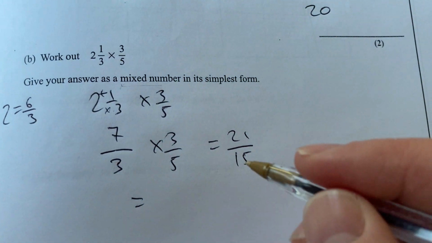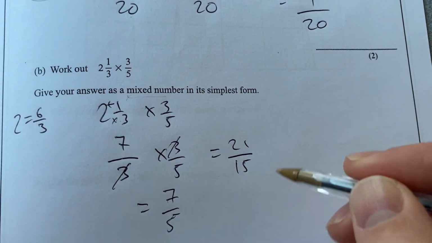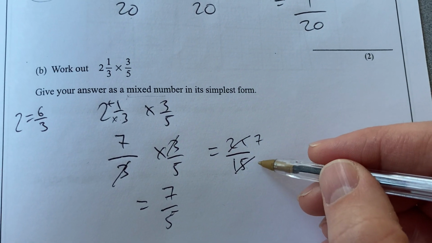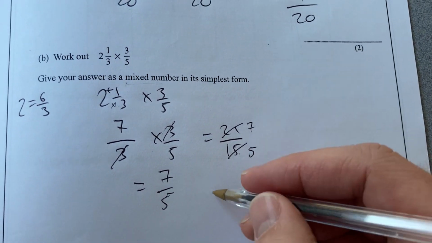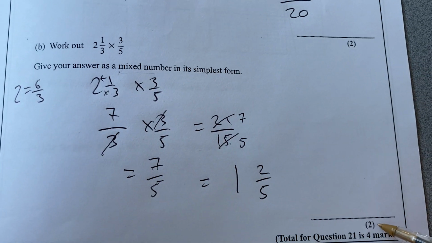Now you could multiply across and get 21/15, or what I prefer to do is cancel the factors and get 7/5. This would simplify to that. If I divide it by 3, 7 divided by 3, get 5. And let's leave it as a mixed number, because currently it's top heavy. So that's 1 2/5. And there we go, that's 2 marks.